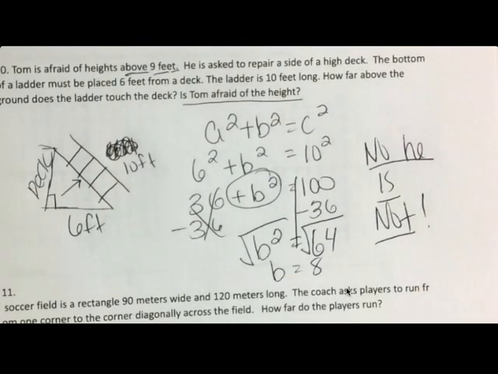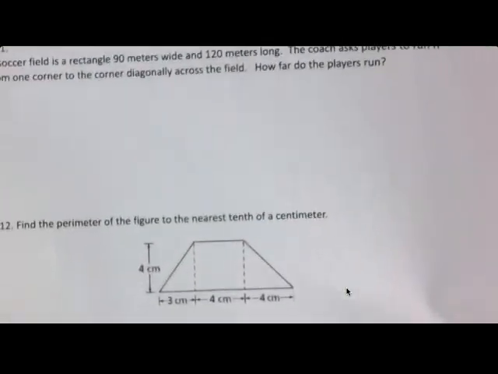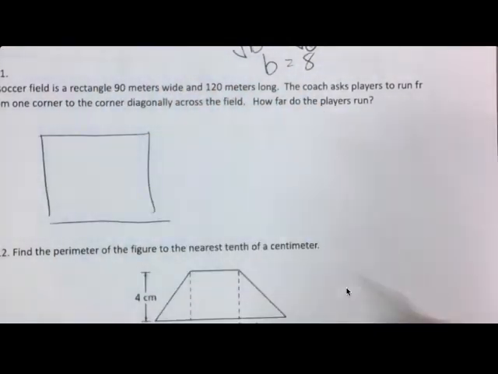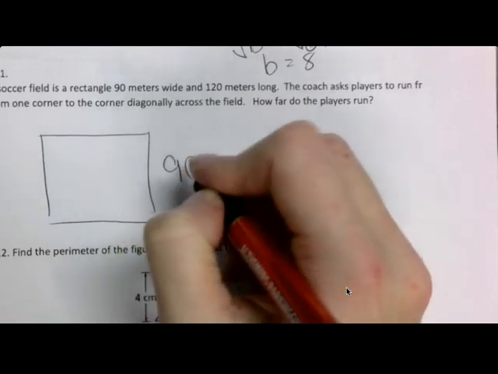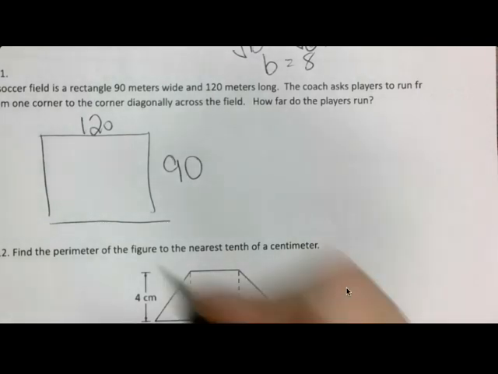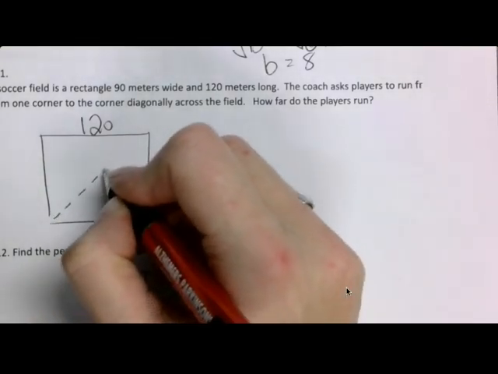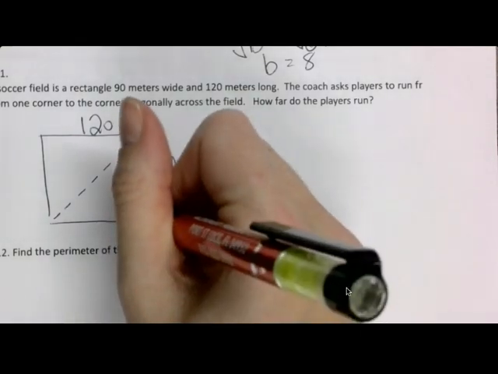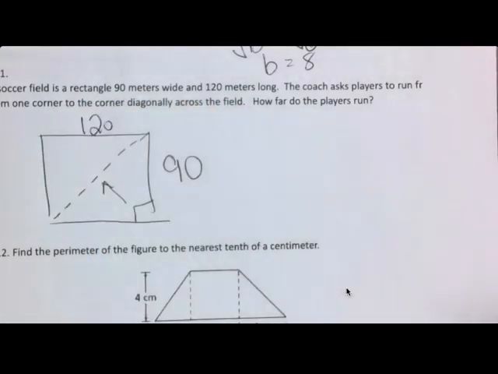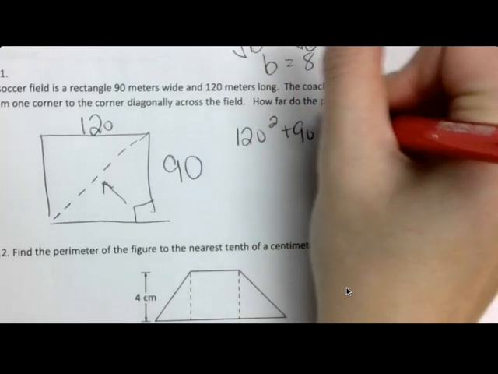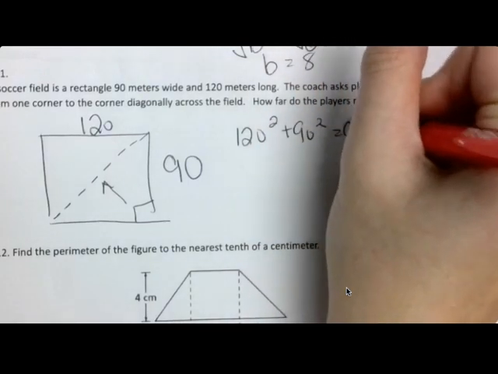Okay? A soccer field is a rectangle. It's like we've done this before. Measuring 90 by 120. Then it says that somebody did something they weren't supposed to and has to go diagonally. So, if this is my right angle, do I know my hypotenuse or a leg? A leg. So I have 120 squared plus 90 squared equals c squared.